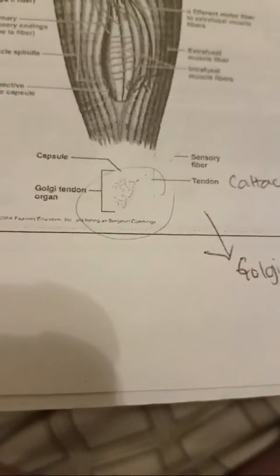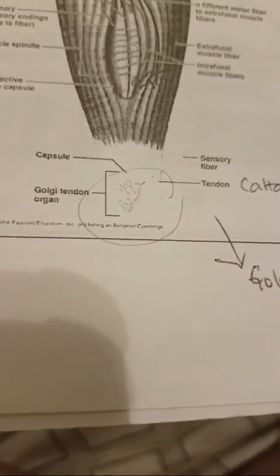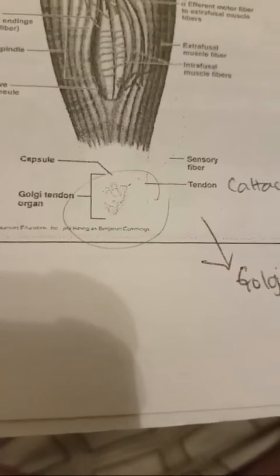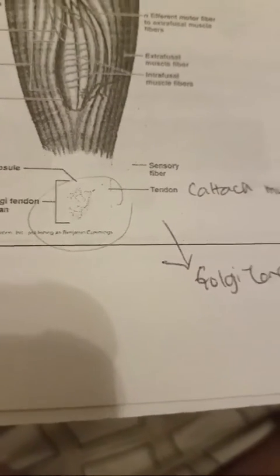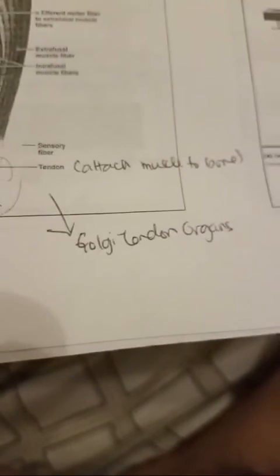Then we have this capsule, the Golgi tendon organ, sensory fiber, tendon. Golgi tendon organs attach muscle to bone.